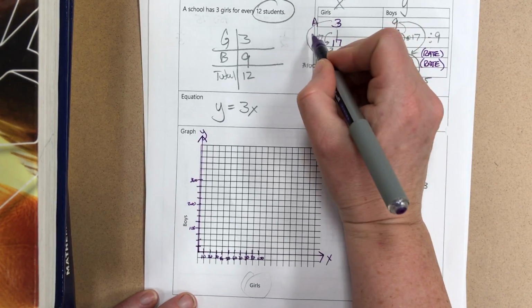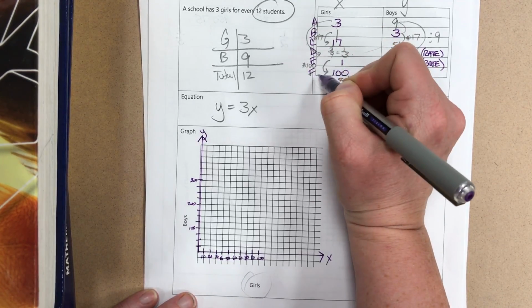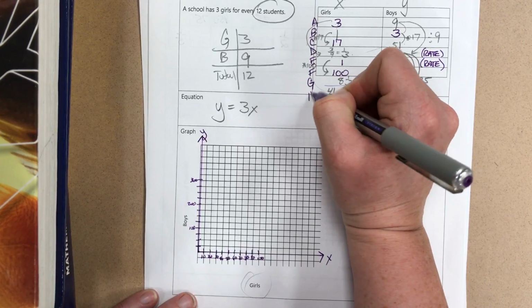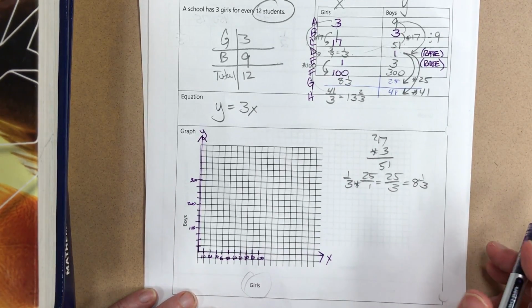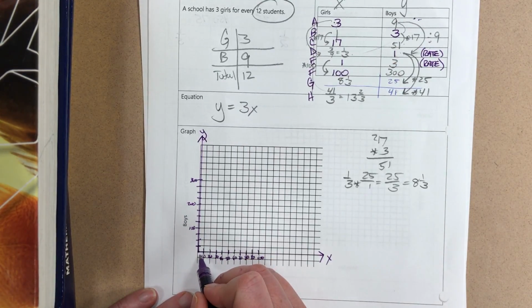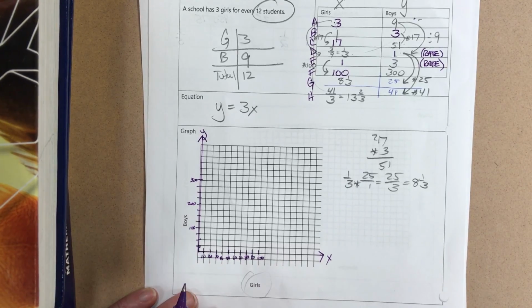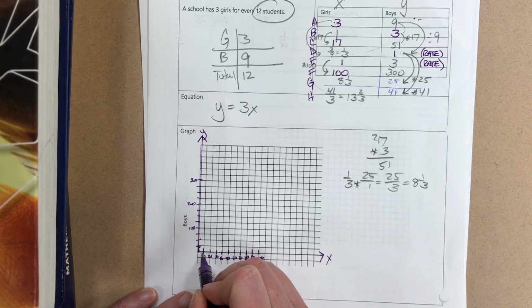I'm going to pre-label A, B, C, D, E, F. I'm going to do all of them. You guys didn't have all of these to do, but I will do all of them. A is 3, 9, xy. So 3, 9 is going to be hard for me to graph. It's going to be in here somewhere. 1, 3 is going to be almost impossible to graph as well based on the interval that I've picked. So I haven't done myself any favors here.